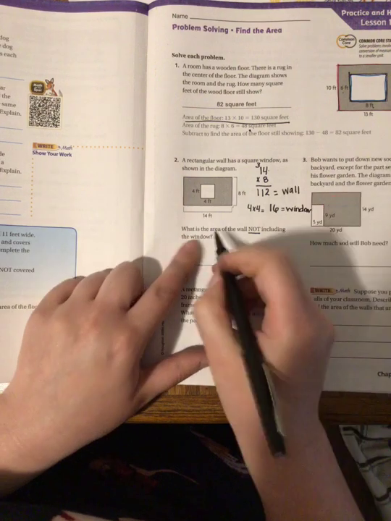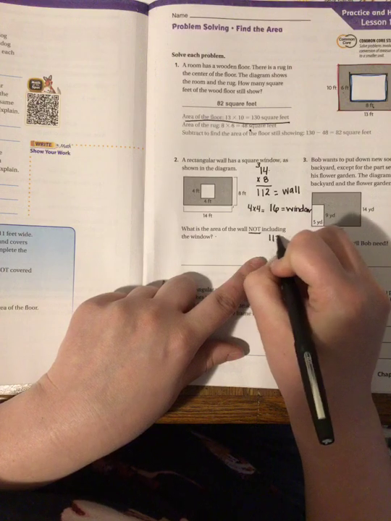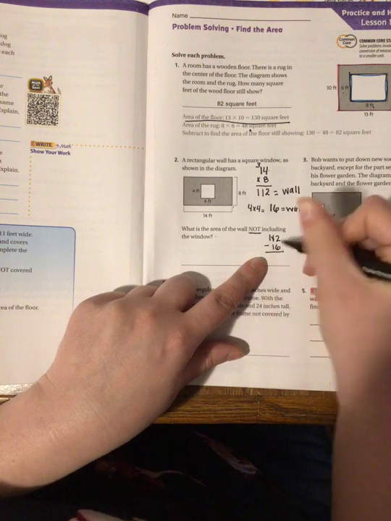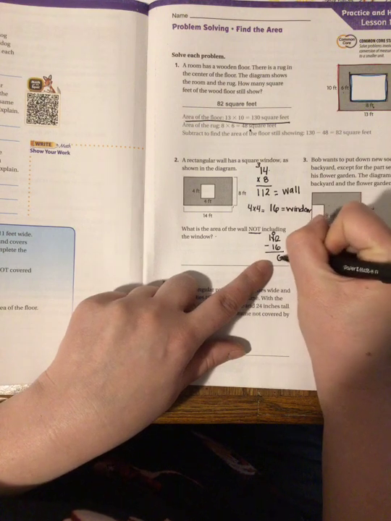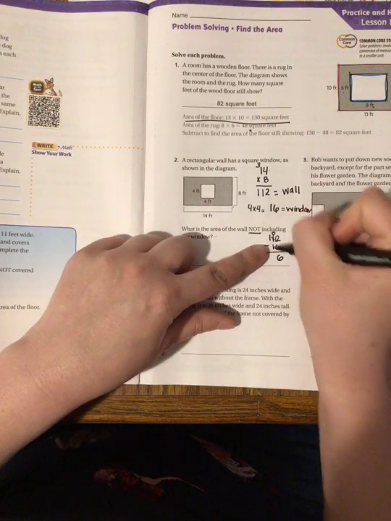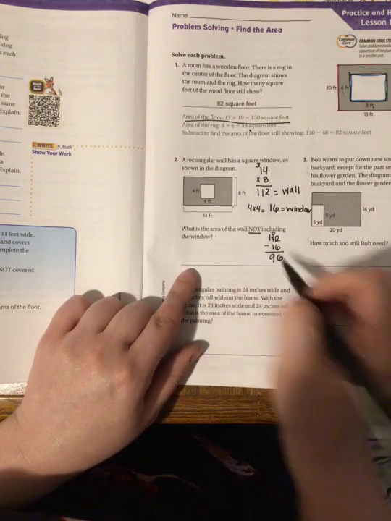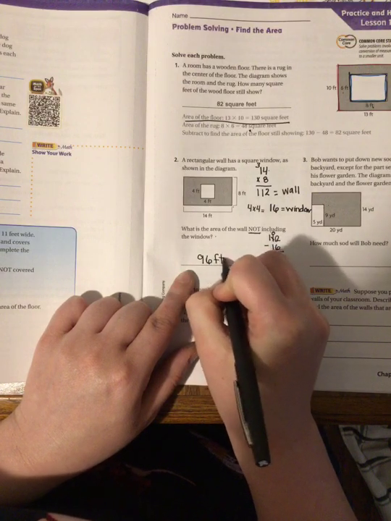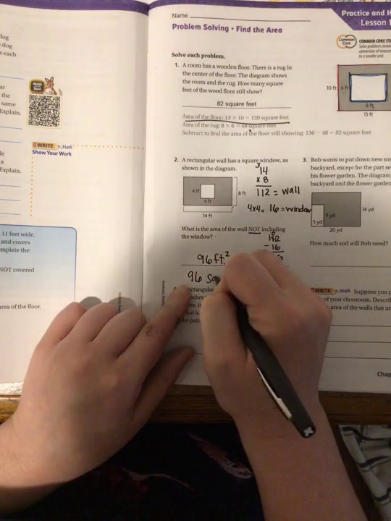Now to find the area of the wall without the window, we're going to do 112 minus 16. I can't take 6 away from 2, so I'm going to borrow. 12 minus 6 is 6. I can't take 1 away from 0, so I'm borrowing. 10 minus 1 is 9. So that means my area that is not including the window is 96 feet squared. Or you could write it as 96 square feet.